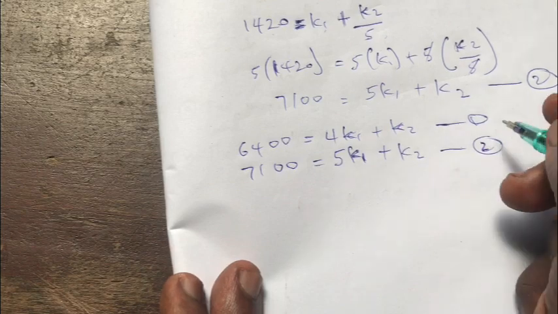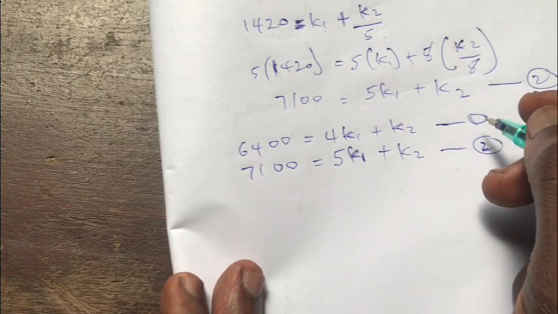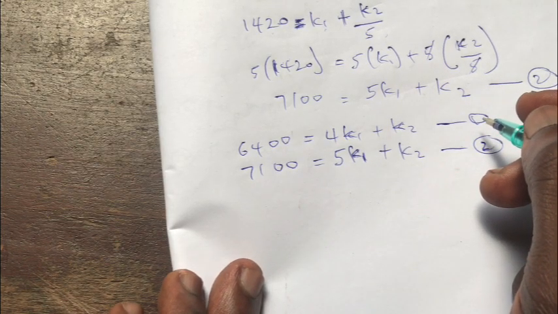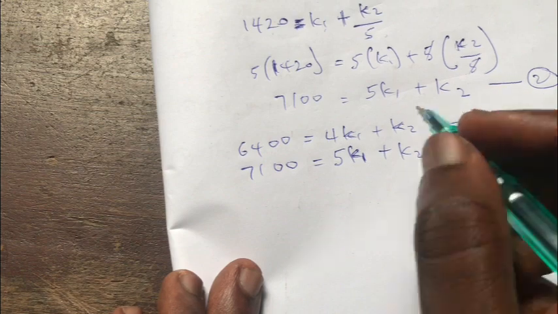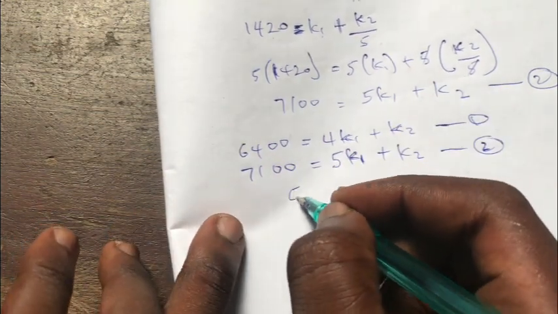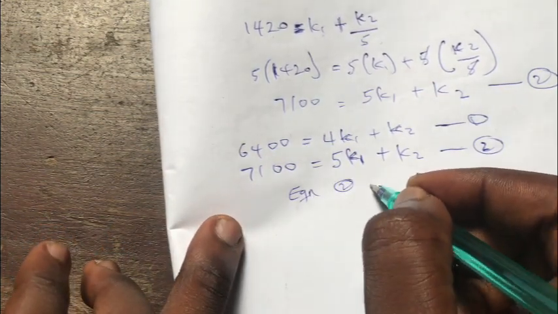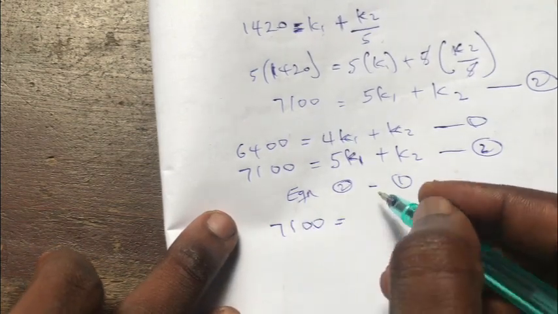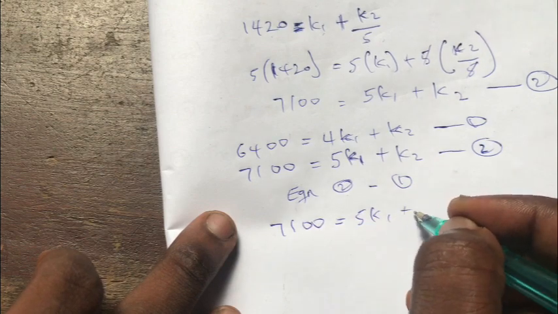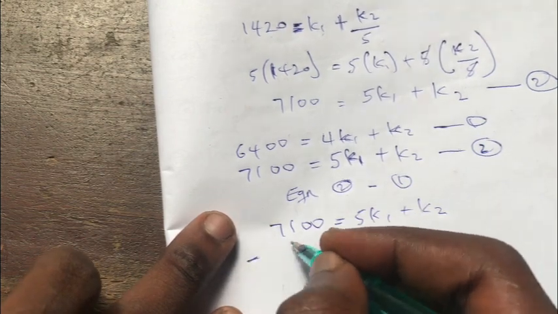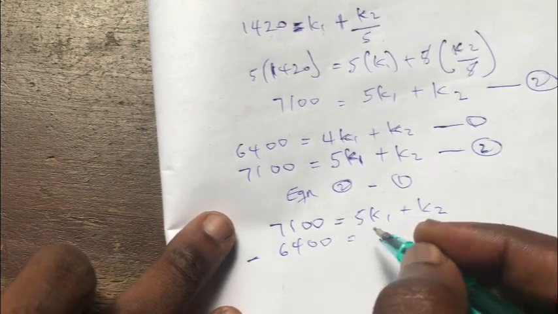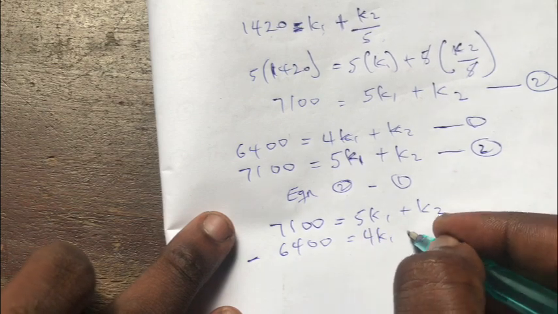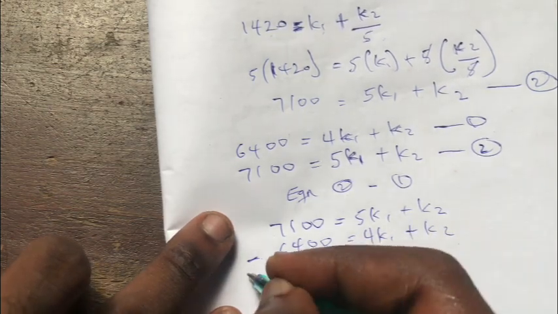So how are you going to solve? You can use the elimination or substitution method. I prefer to use the elimination method, so I'll use it here. I'm going to subtract equation 2 minus 1. So 7100 equals 5K1 plus K2, minus 6400 equals 4K1 plus K2.